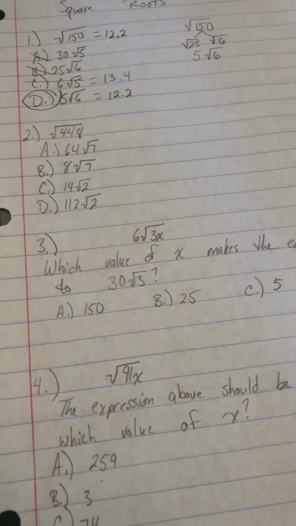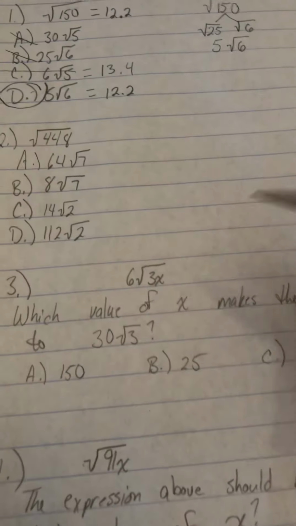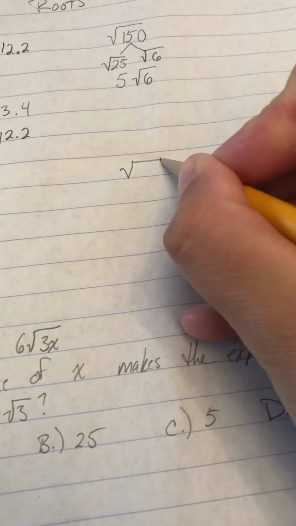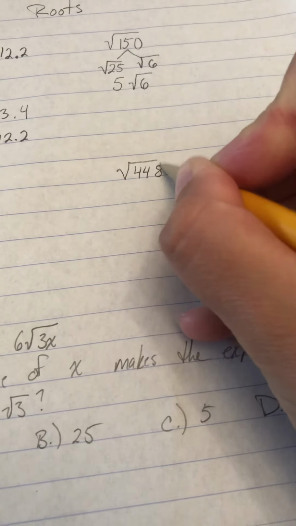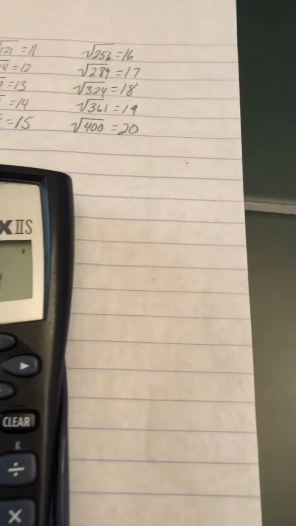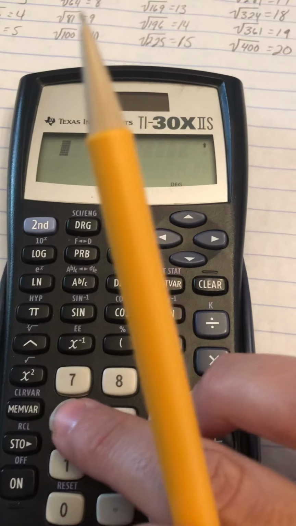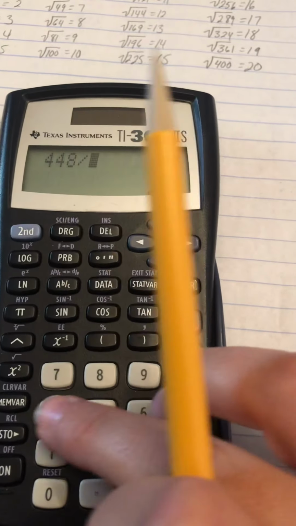The next one is the square root of 448. So 448 is not on our list, so I would start having to divide. Actually, I don't know what it is, but I know that this isn't going to work. So you start going up.